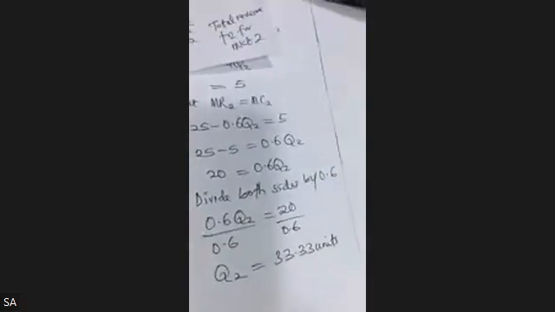33.33 units. So that is the profit-maximizing output for each of the markets. Let's use the question to conclude. The question says, the equilibrium output in each market, the output maximizing profits.